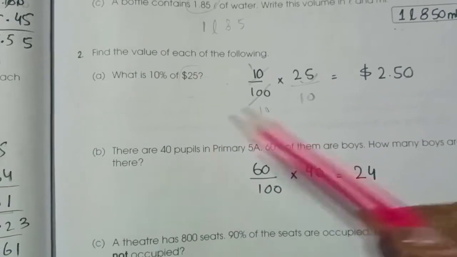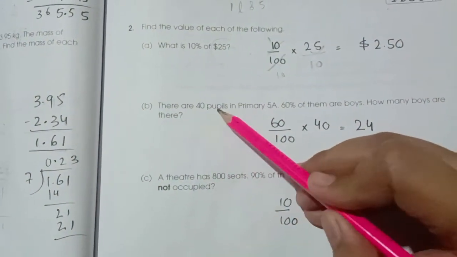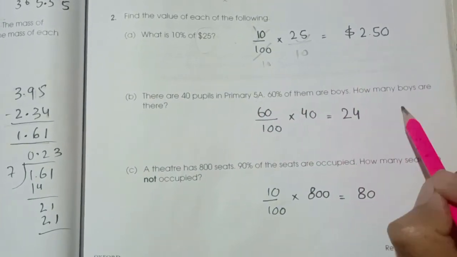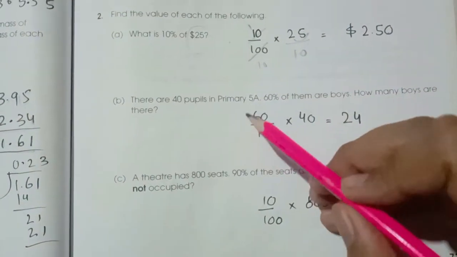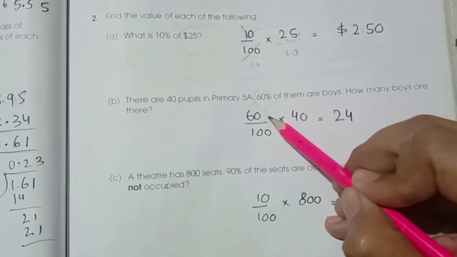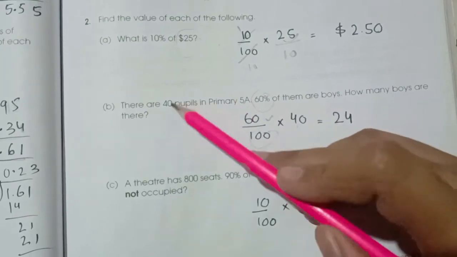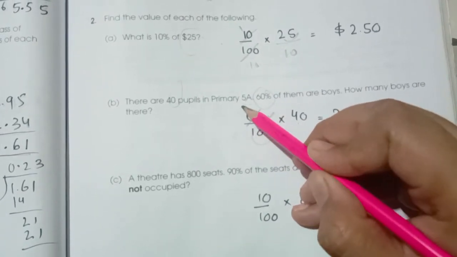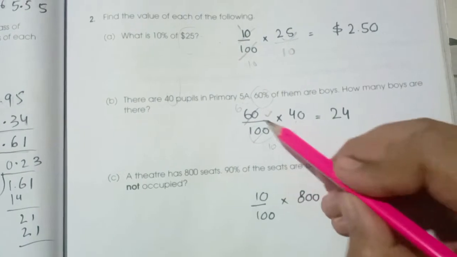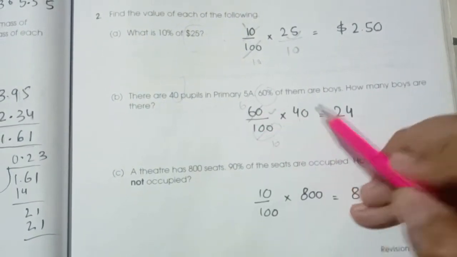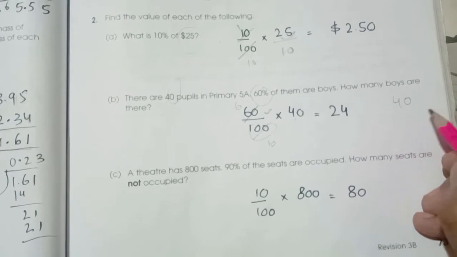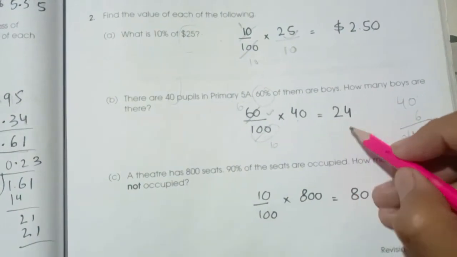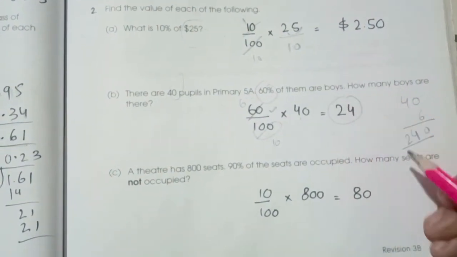Now we have: there are 40 pupils in primary 5A. 60% of them are boys. How many boys are there? So what we have to do, we simply write 60 over 100 and multiply by 40 pupils. So we can simply cut them. 10 sixes are 60, 10 tens are 100, 6 times 40 is 240. 6 fours are 24, 240 divided by 10. So the answer is 24.